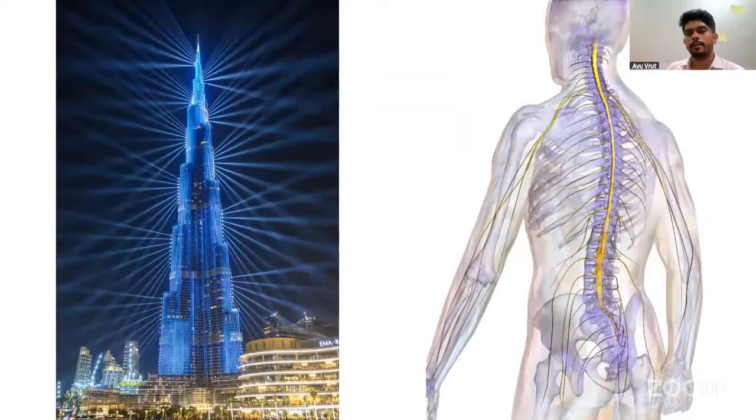So today we have learned the anatomy, physiology, and the working of the spine. But today I'm going to teach the clinical correlation of the anatomy and physiology of the lumbar spine specifically.